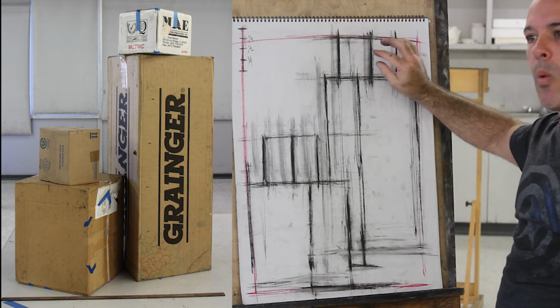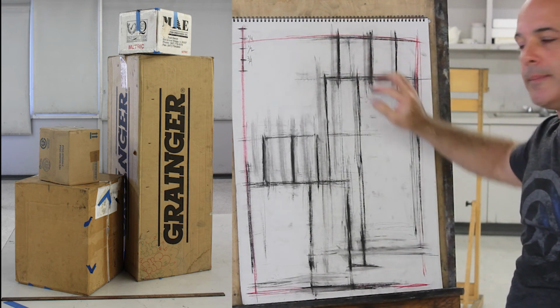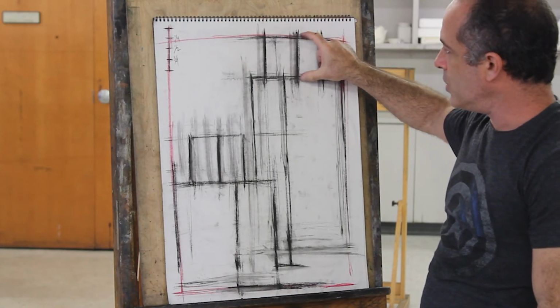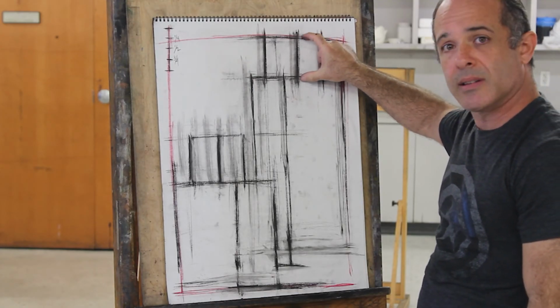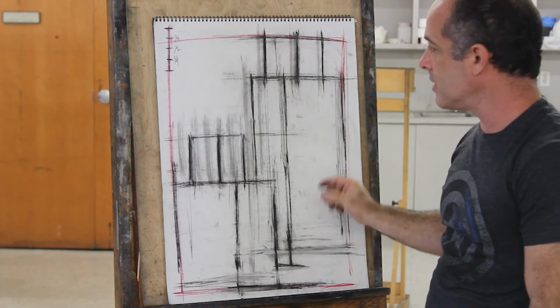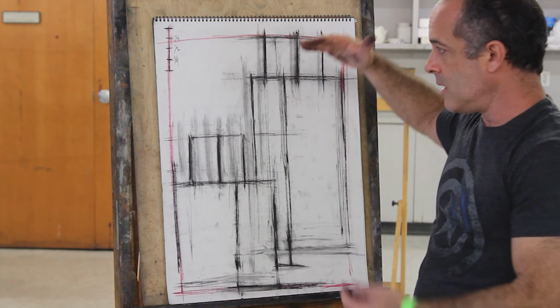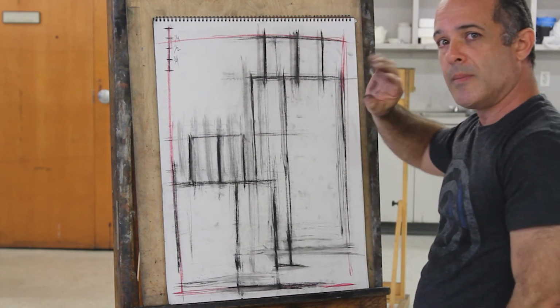I want to mention one last tip about the 1. When I choose a 1, when I choose that unit to compare to everything else, I don't want to use something that is too big or too small.